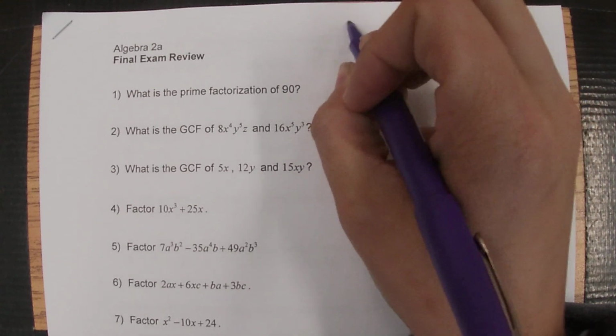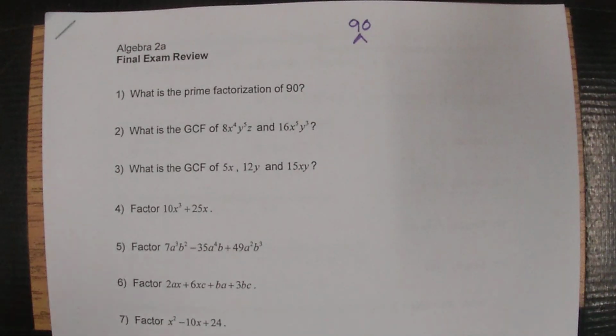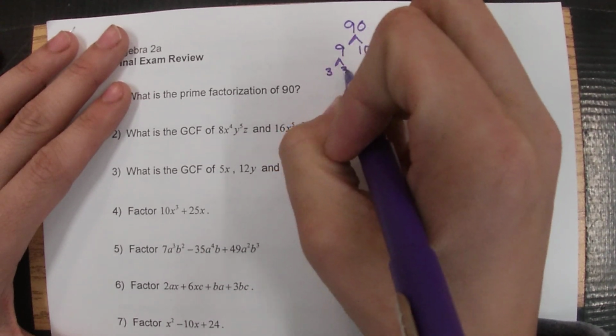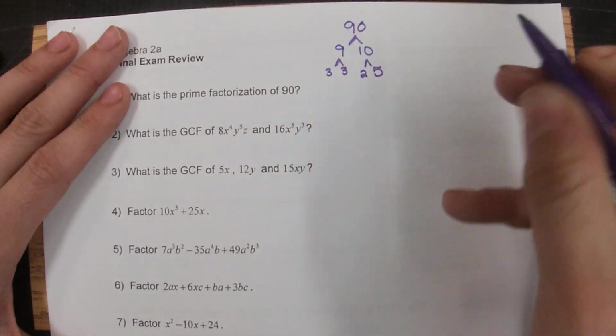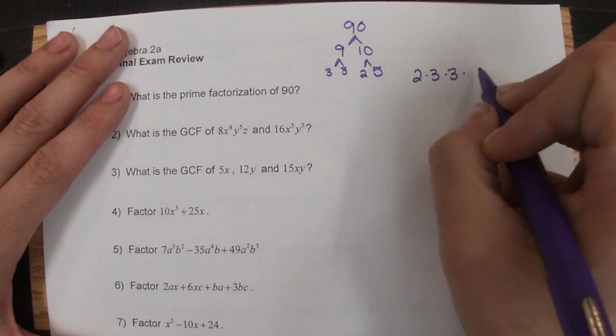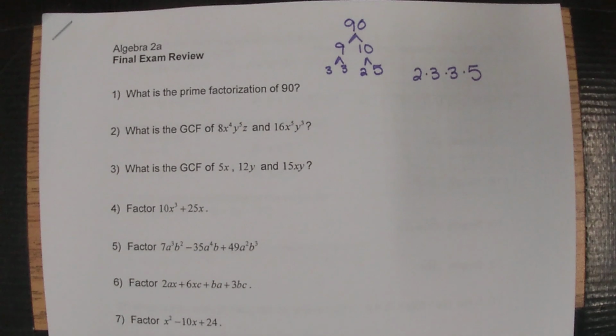If we want to find a prime factorization, that's where we start doing the tree thing, as most of you call it. So 9 and 10, 3 and 3, 2 and 5. Again, you could split it down any way as long as it's mathematically correct. We should still end up with 2, 3, 3, and 5.